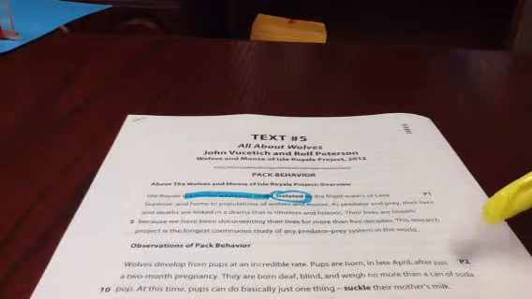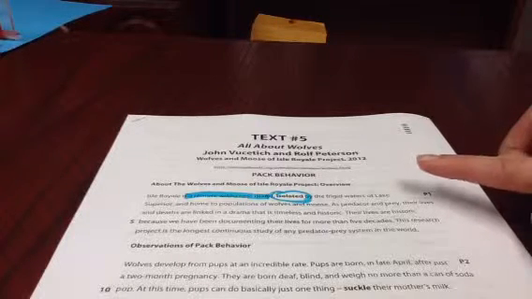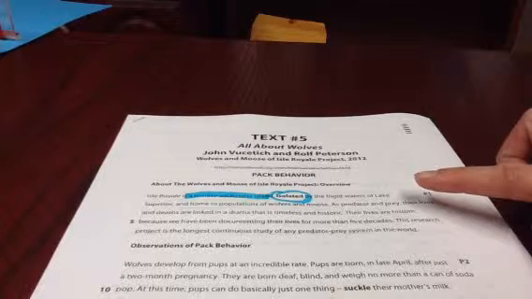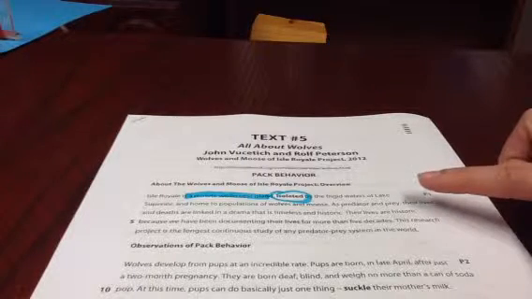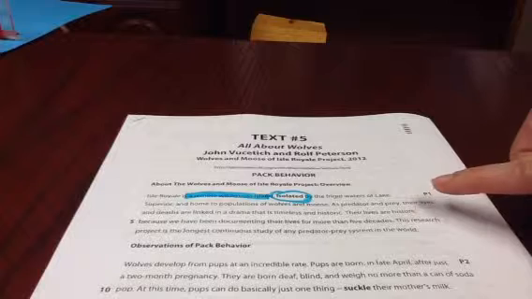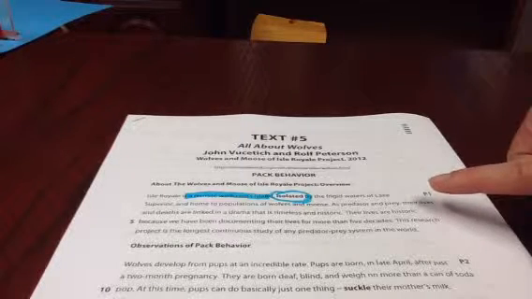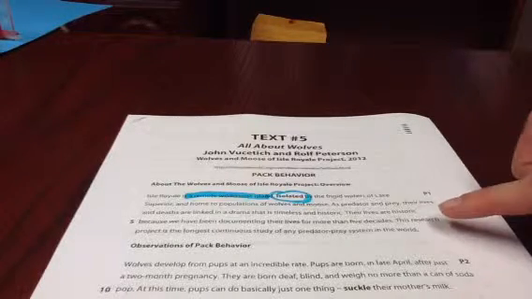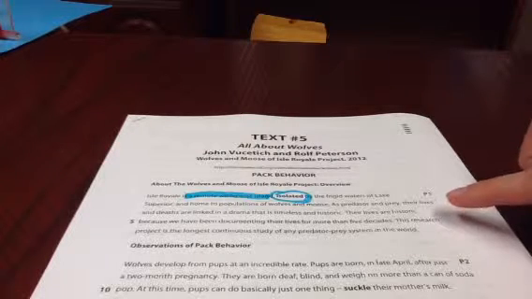And I start reading. About the wolves and moose of the Isle Royale Project Overview. Isle Royale is a remote wilderness island isolated by the frigid waters of Lake Superior and home to populations of wolves and moose. As predator and prey, their lives and deaths are linked in a drama that is timeless and historic. Their lives are historic because we have been documenting their lives for more than 5 decades. This research project is the longest continuous study of any predator-prey system in the world.